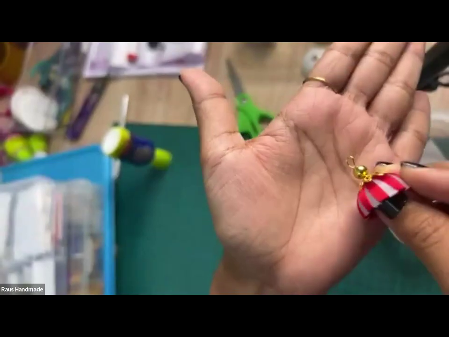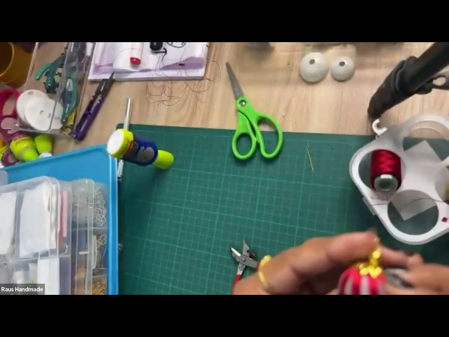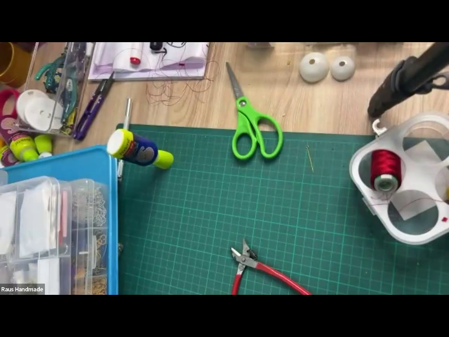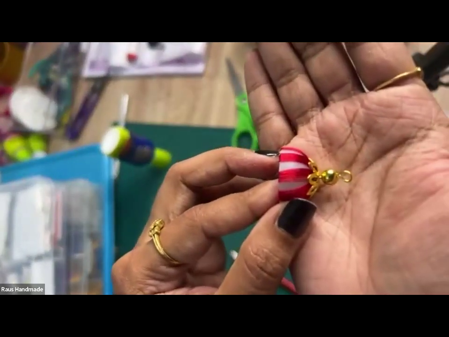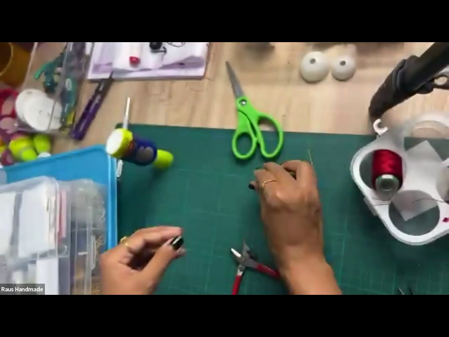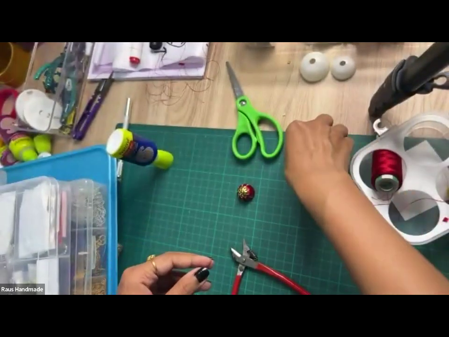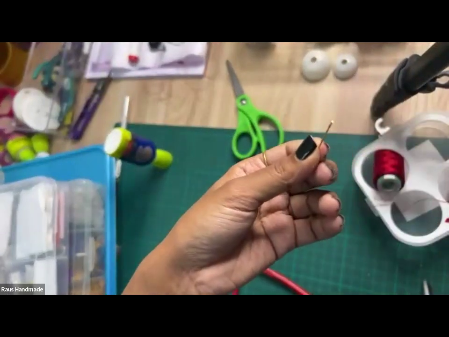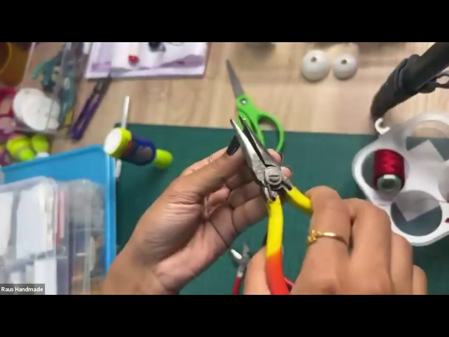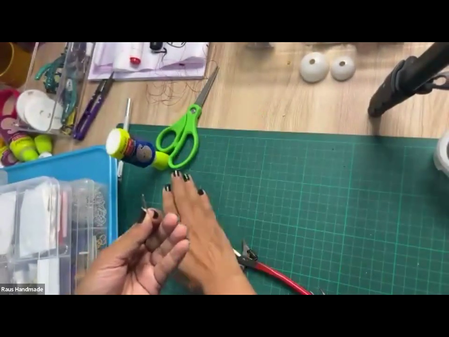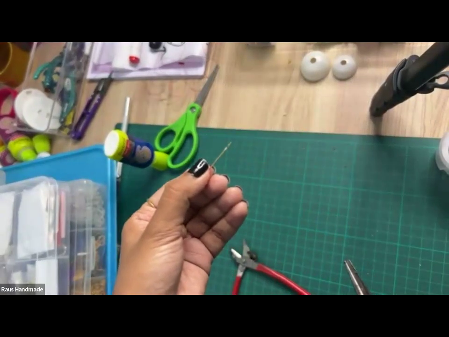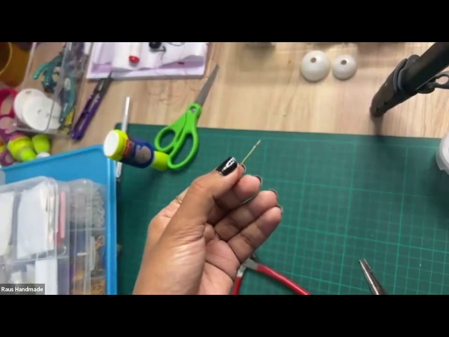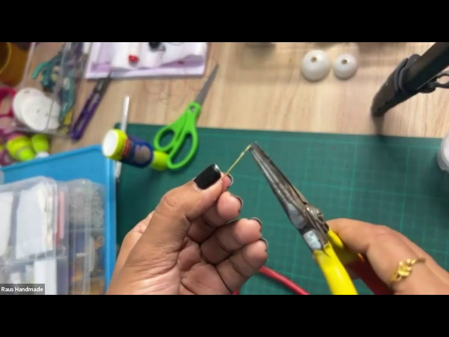Okay. Are we clear? Are you guys following? Okay. So we made this loop. One more time. I'll use this one and I'll show you. So what are we going to do?